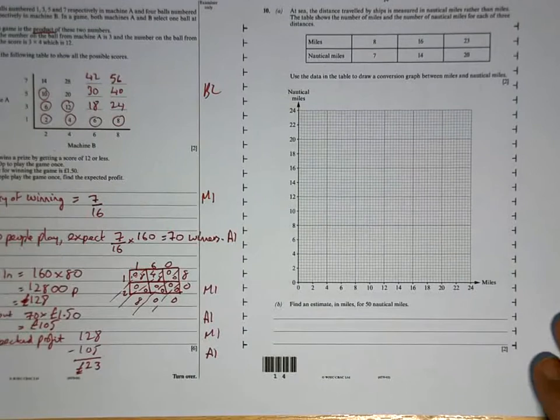Okay, next question. At sea, the distance travelled by ships is measured in nautical miles rather than miles. The table shows the number of miles and the number of nautical miles for each of the 3 distances. Use the data in the table to draw a conversion graph between miles and nautical miles.